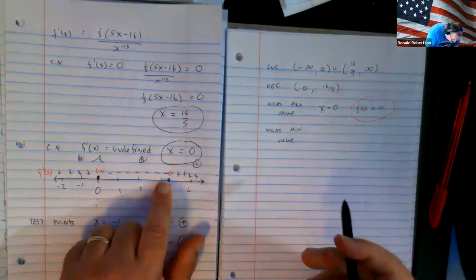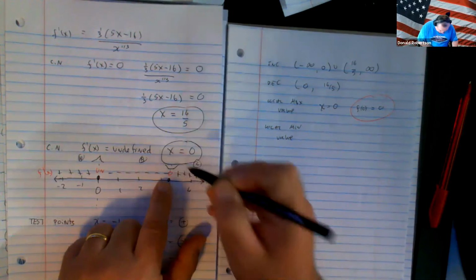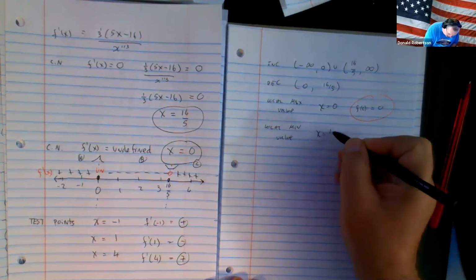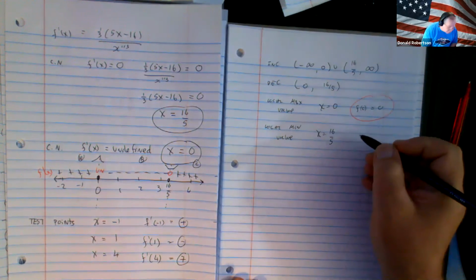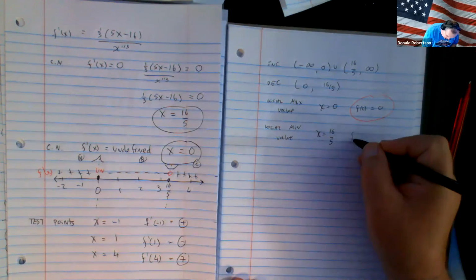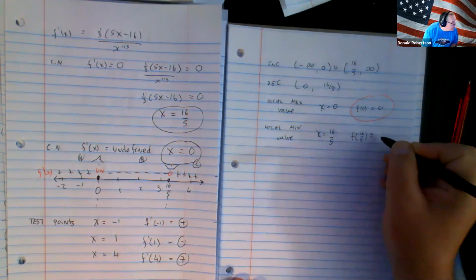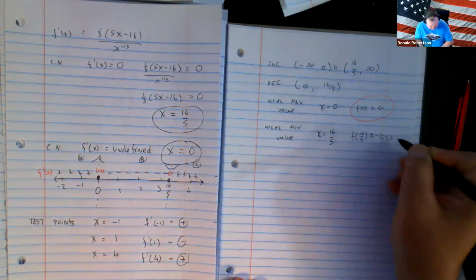And this one here, negative derivative, 0 derivative, positive, that's the local min. The local minimum happens at 16/5. And I'm just taking their answer. According to them, the value of the function is about -10.42. So it's some ridiculous ugly number.